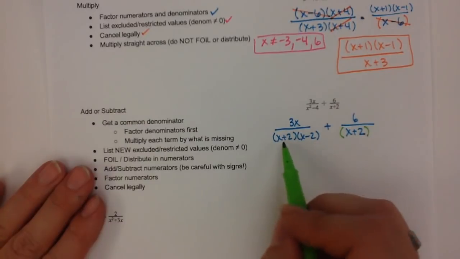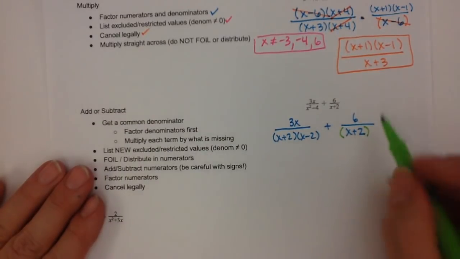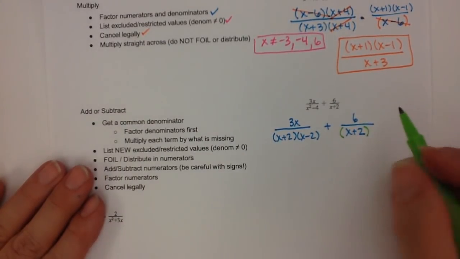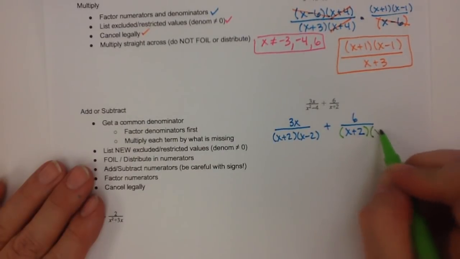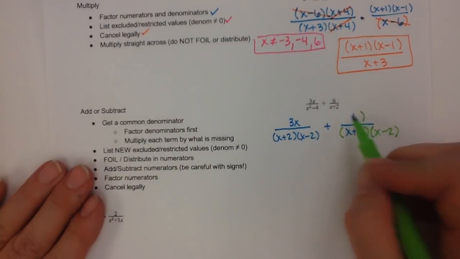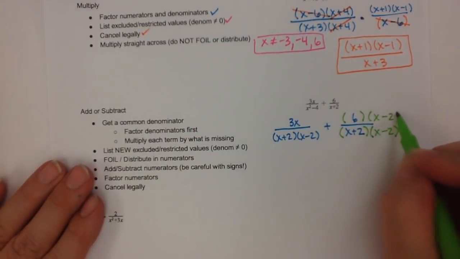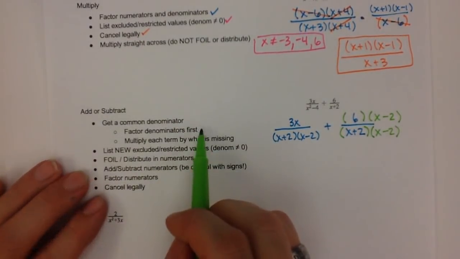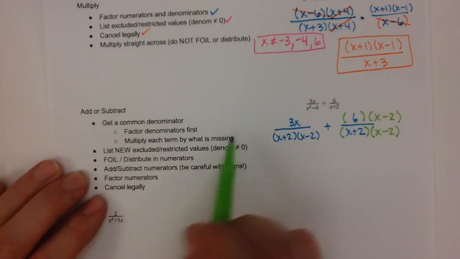Well, the first denominator has x plus 2 times x minus 2. The second one only has x plus 2. So we need to multiply by x minus 2 to make them match, which means I also need to multiply the numerator by x minus 2. So we have factored and multiplied by what's missing.